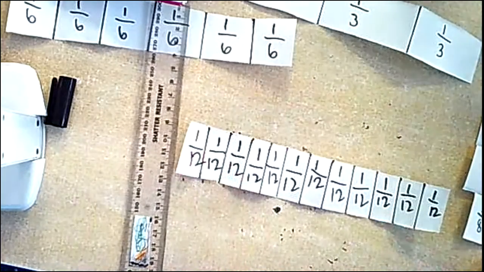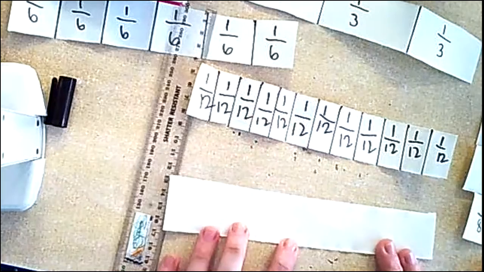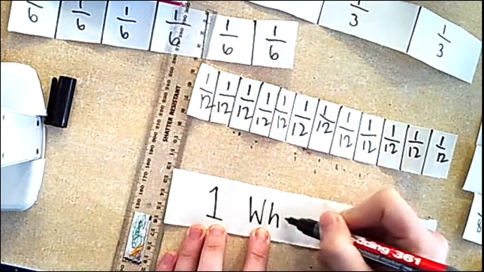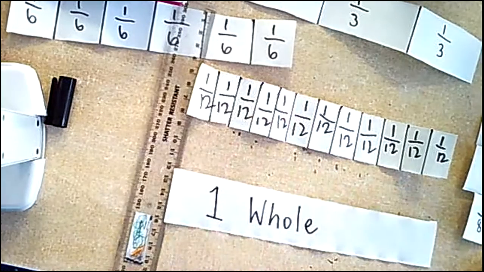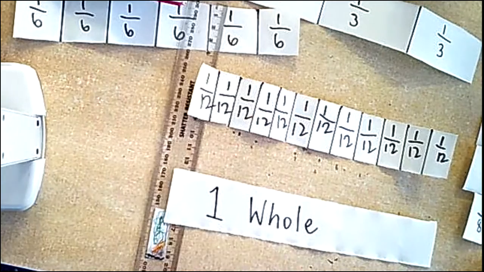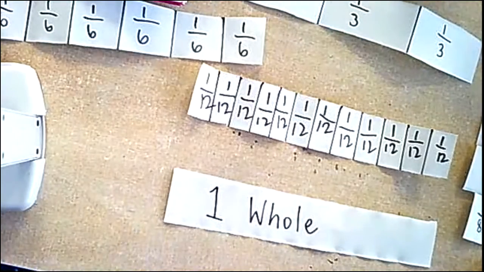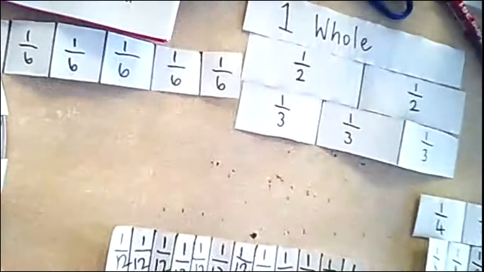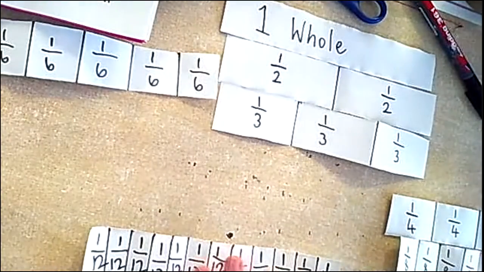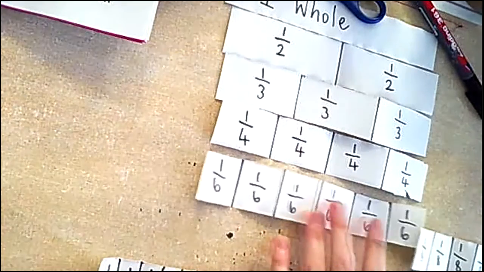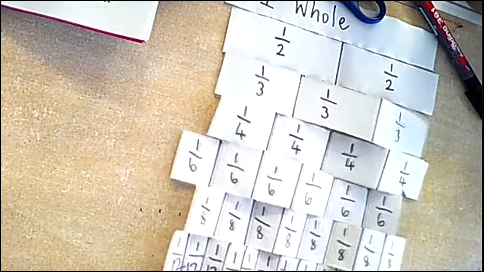Pause the video if you need to, but then I want you to get your final strip, and I just want you to write on this 1 whole. So this strip represents 1 whole. Okay? And then all we're going to do is we're going to look at them all now. So we're going to start with our whole, and we're going to go to our half and then our third. Well, this is showing you, yeah. Half and then our third, and then our quarter. And then what comes next? Our 6ths, our 8ths, our 12ths, and our 16ths.